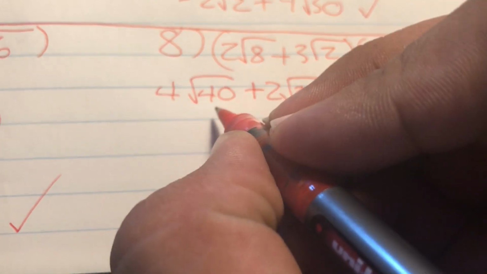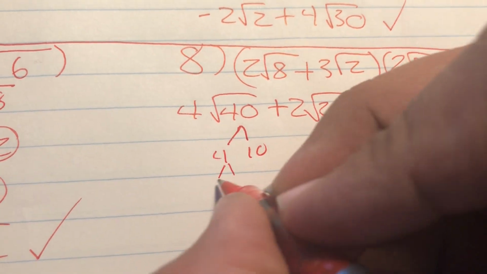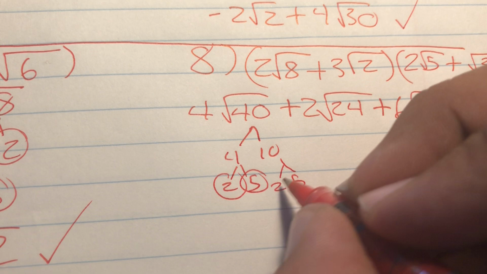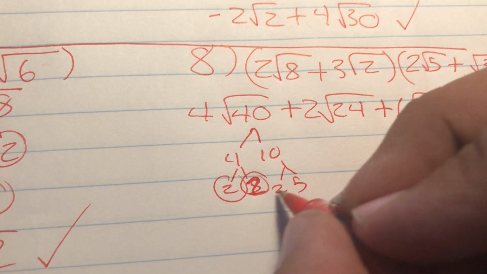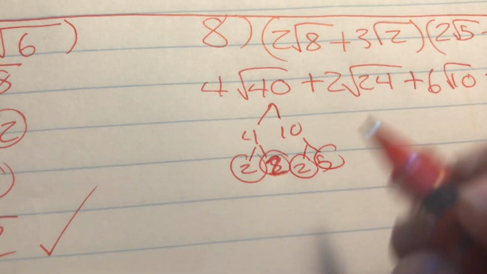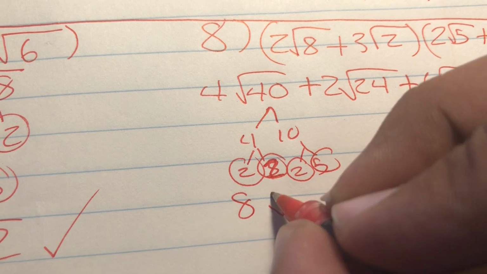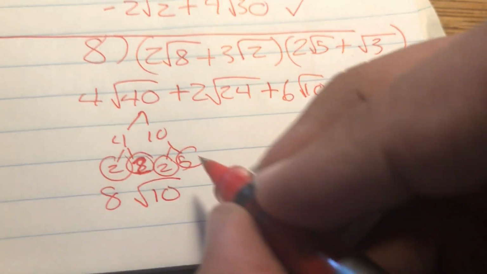Okay, so I know that it's going to be 4, 10, 2, 2, 2, 5. Sorry about that, I was jumping ahead in my head. So I have a pair of 2, so a pair of 2 is going to come out, so this is going to be 8 square root of 10, because the 10 is left over inside, okay?